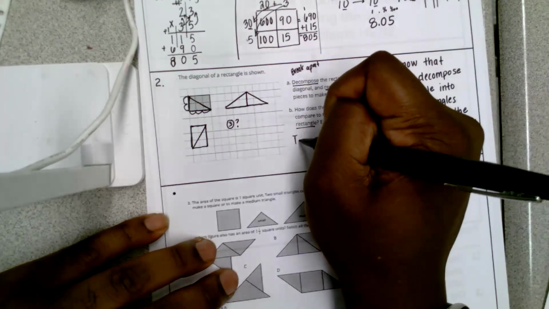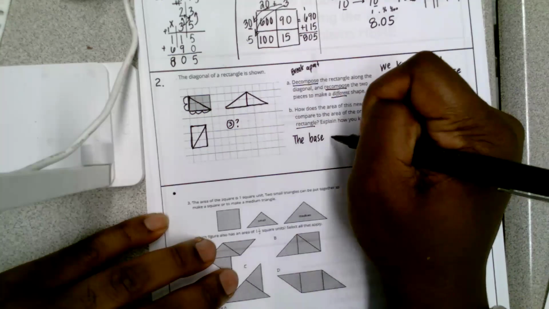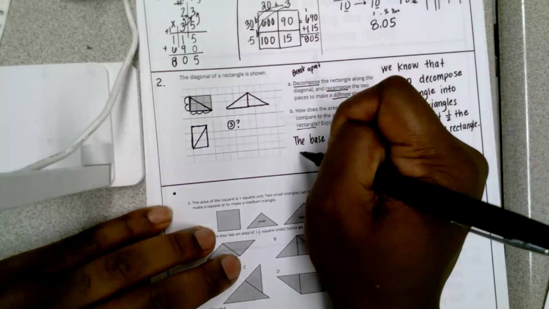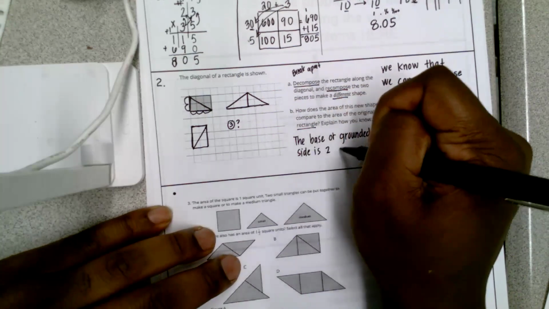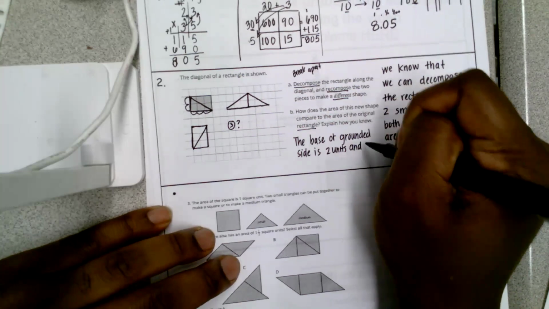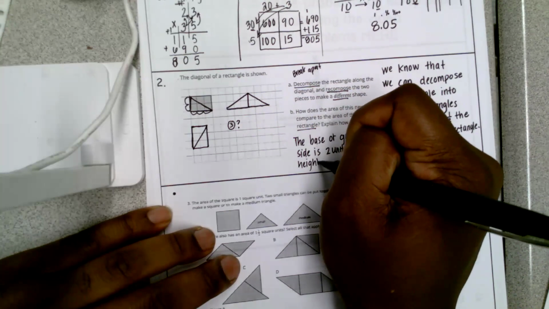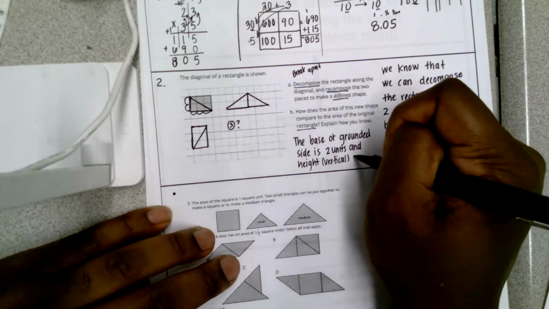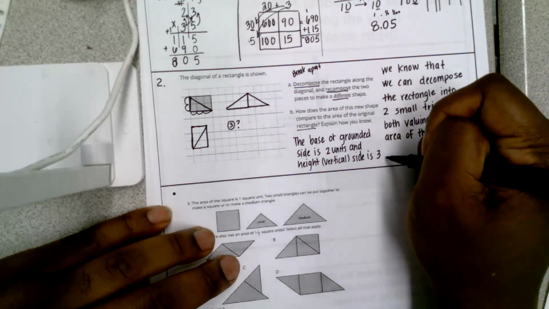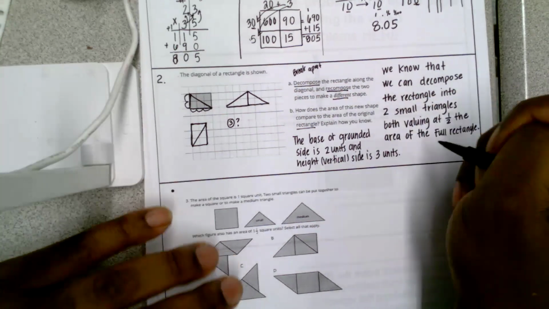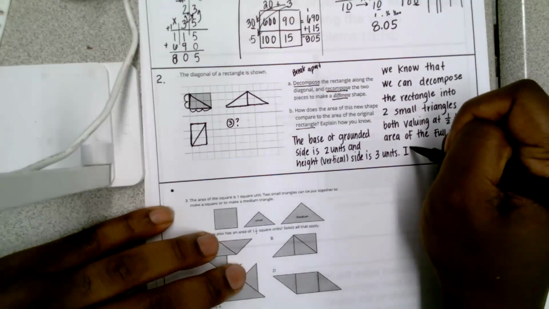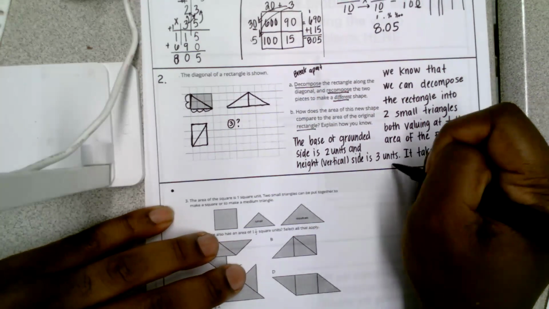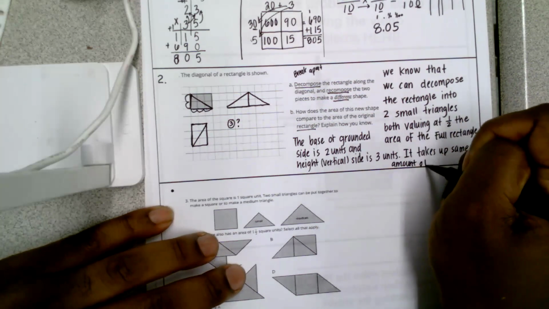So I would say the base, or grounded side, is 2 units and the height, vertical side, is 3 units. It takes up the same amount of space.